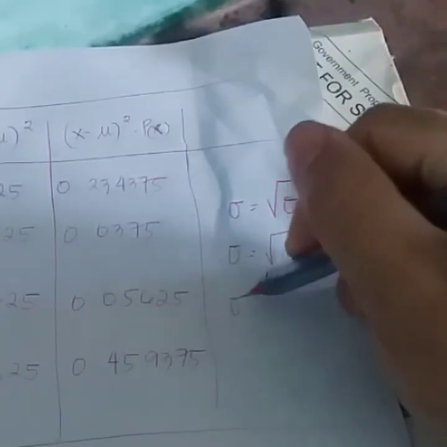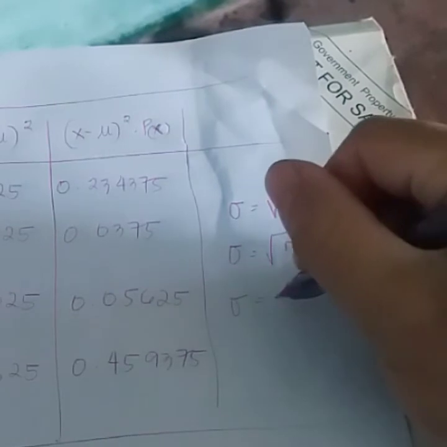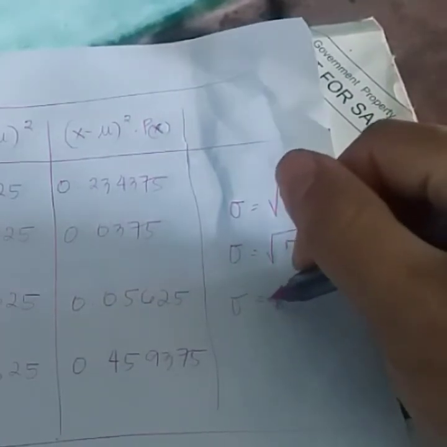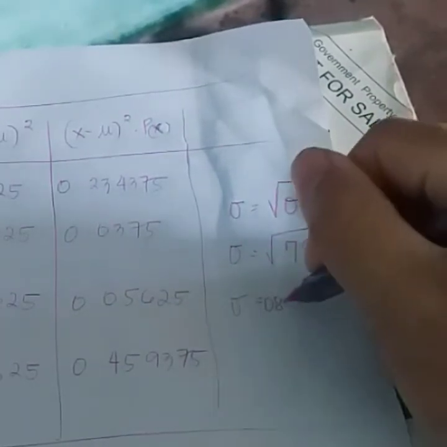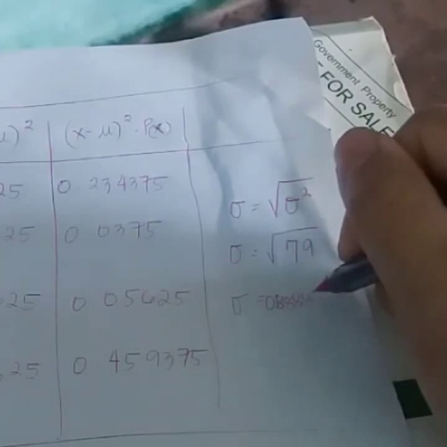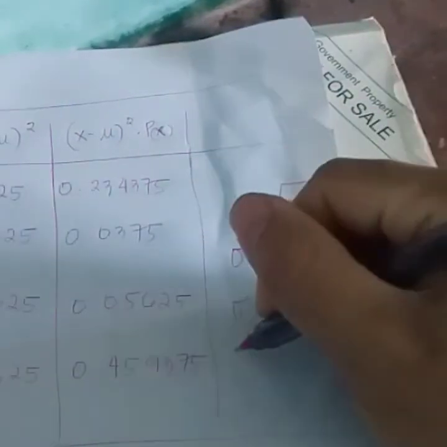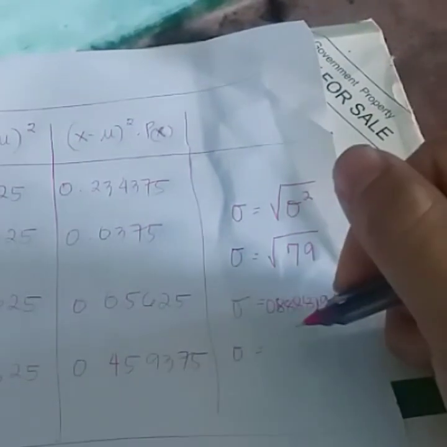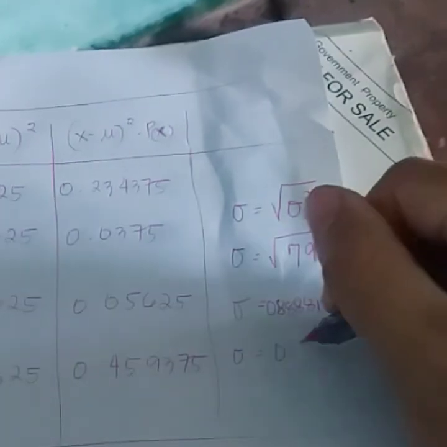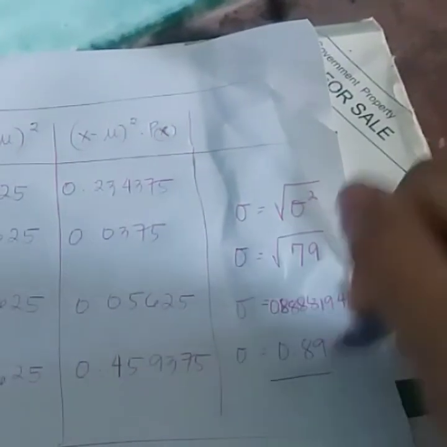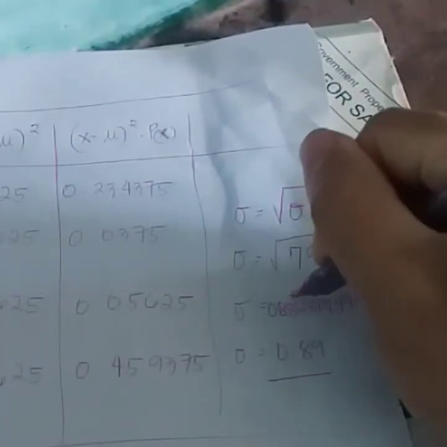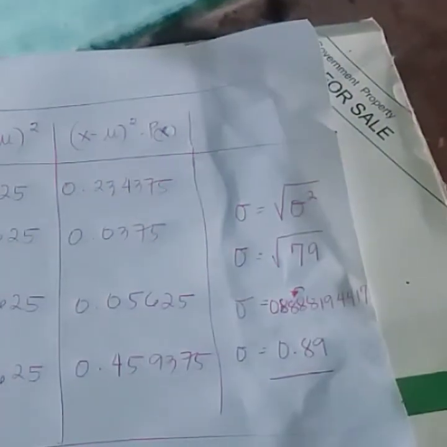What is the square root of 0.79? It is equal to 0.8888194417, or rounding the numbers, 0.89. So we completely solved the mean, the variance, and the standard deviation.